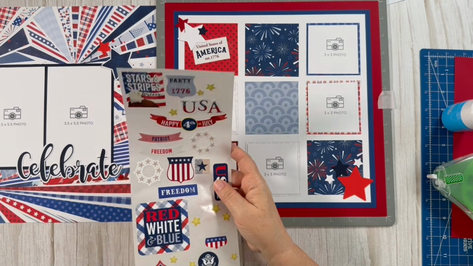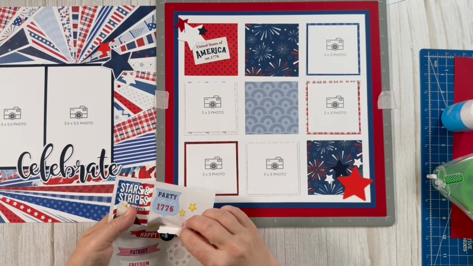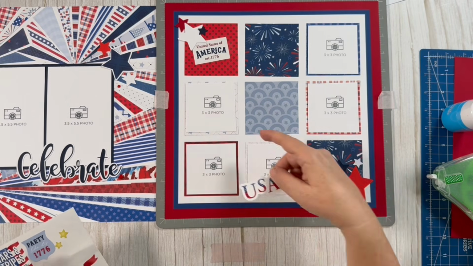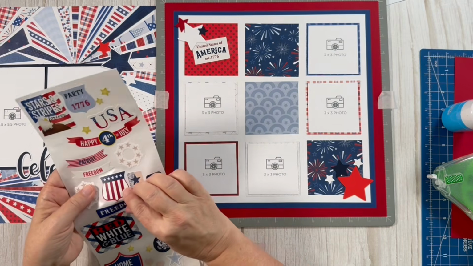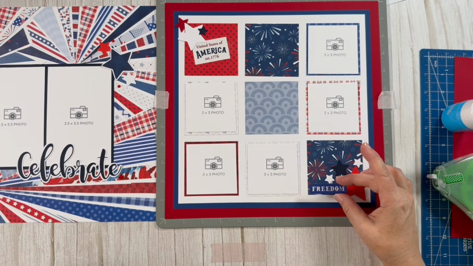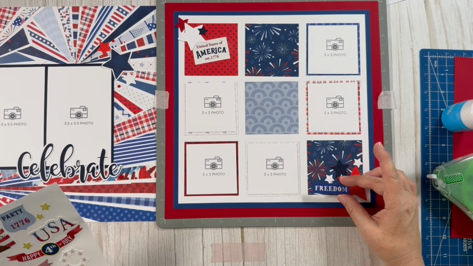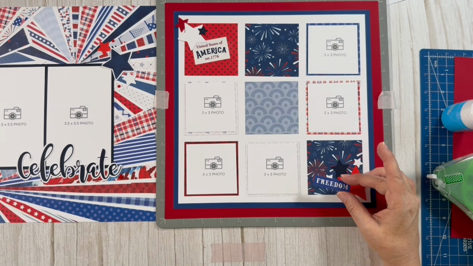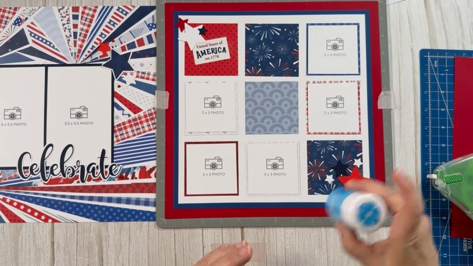Let's see. I mean, I might just do something simple like USA, although that says United States of America up there. Freedom. Celebrate United States of America and freedom, maybe? Do we like freedom? What else do I have? Just looking, home, liberty, blessed, home. I think I like freedom, so let's just do this one.